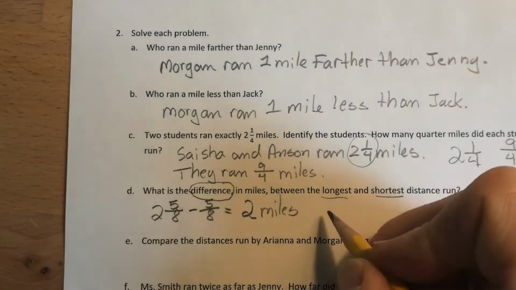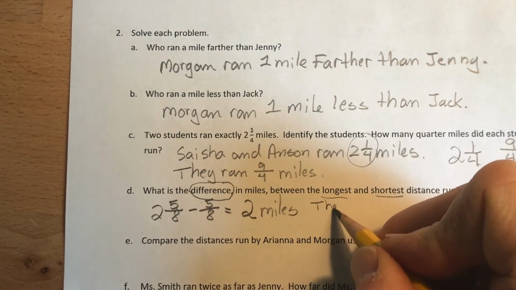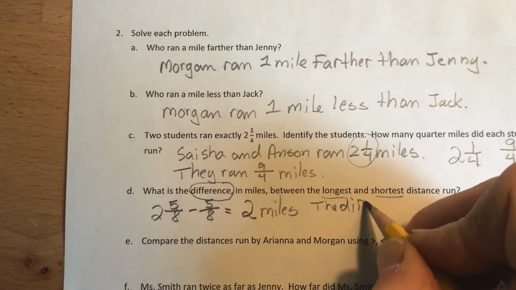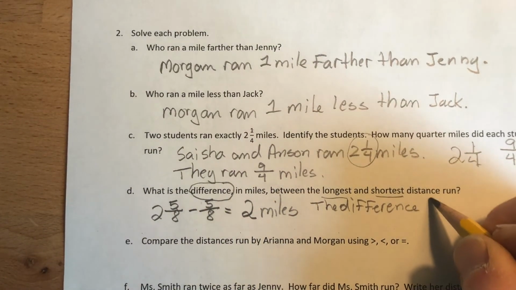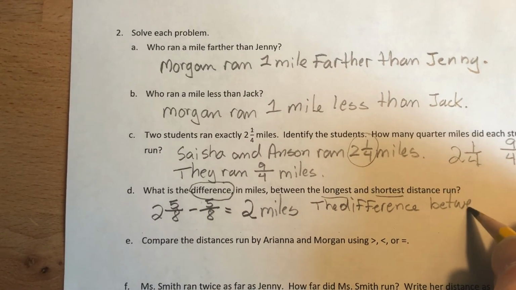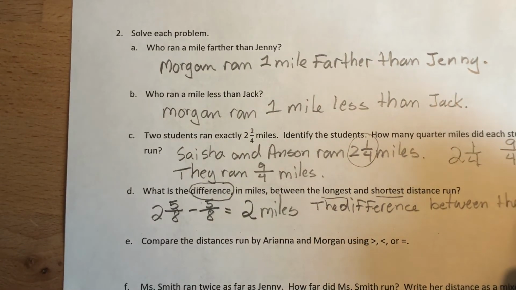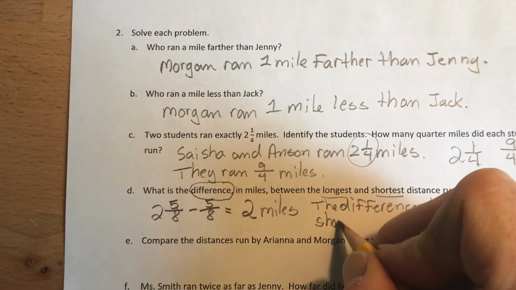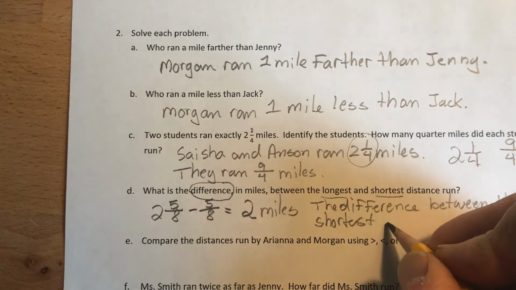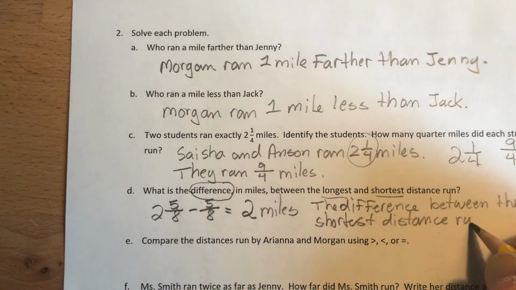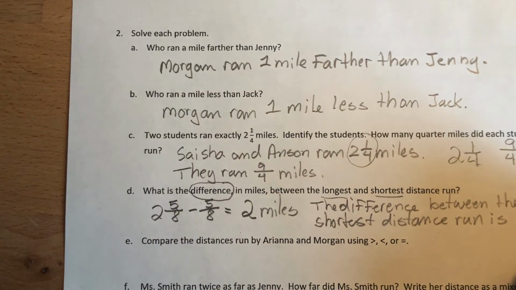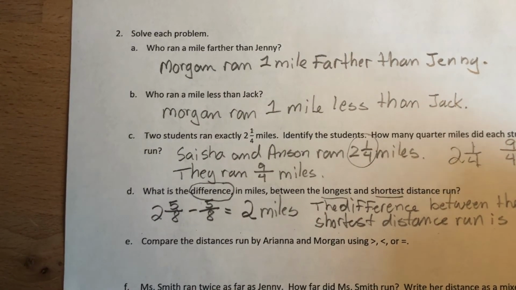So the difference between the longest and shortest distance run is 2 miles. Period. Okay.